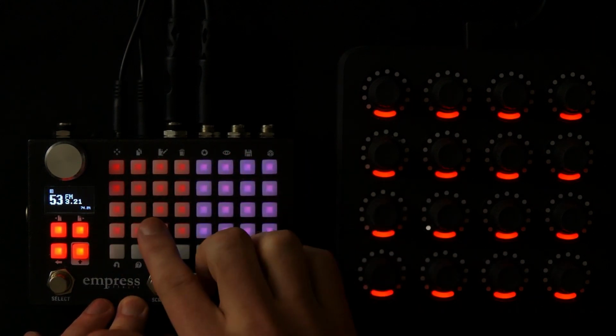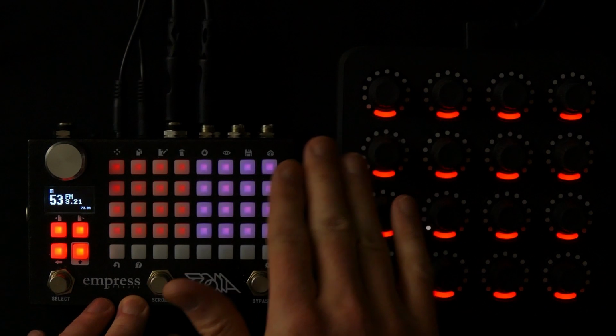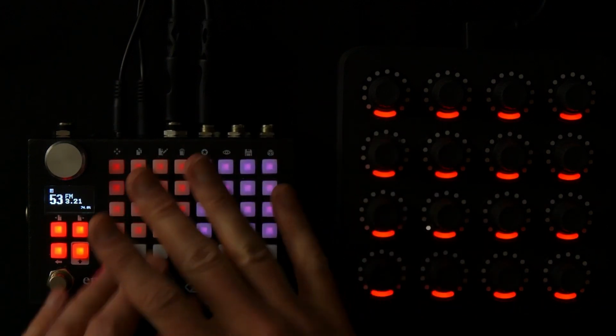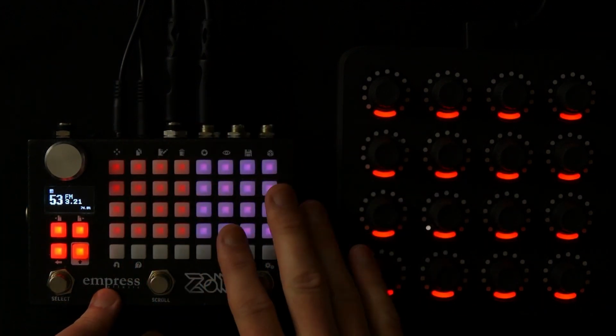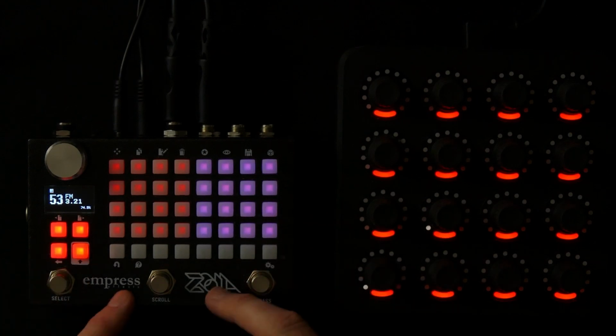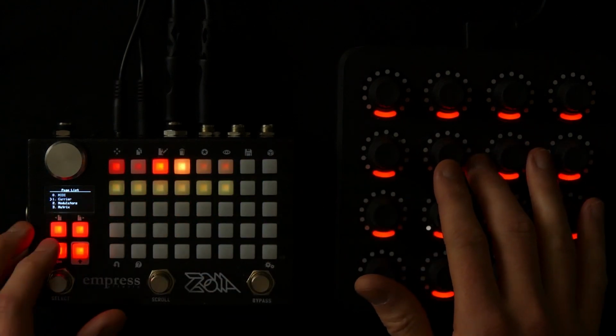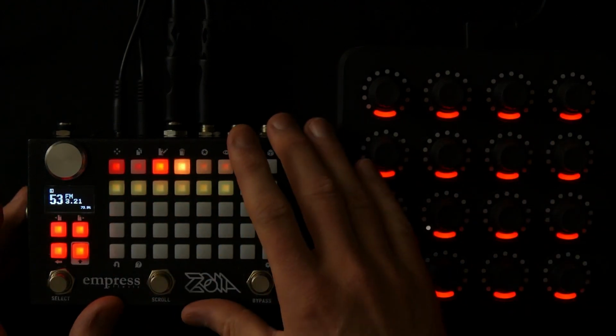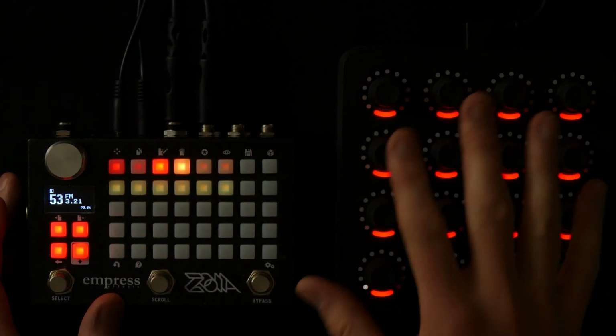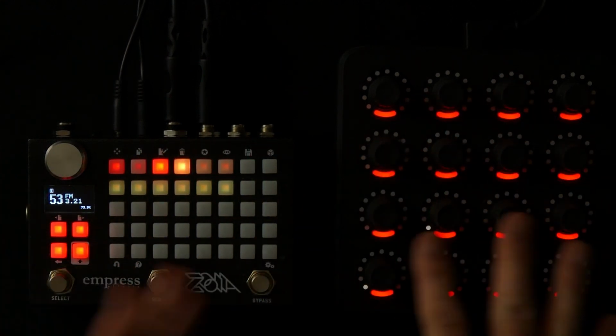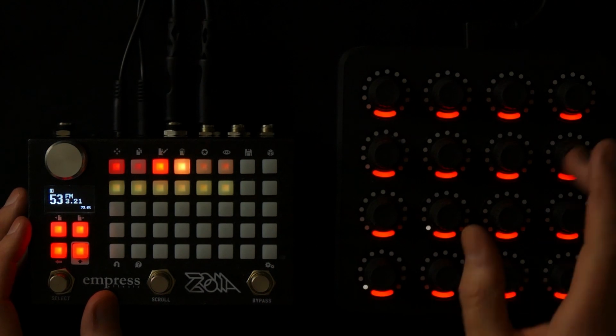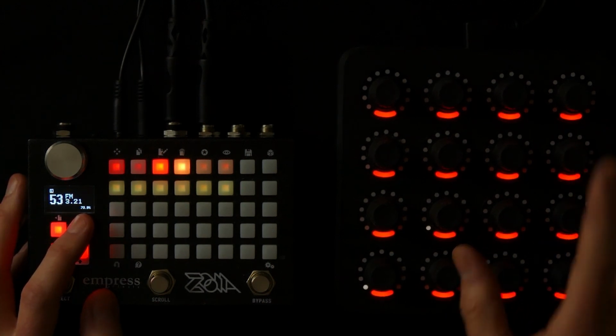You can copy the page into another patch. You can start with that as a patch, and you can remove the ones you don't need. And that's what I do myself now when I'm working with the MIDI Fighter Twister and with any new patches on the Zoia, because it's nice to have the possibility of easily creating MIDI control for the patches.